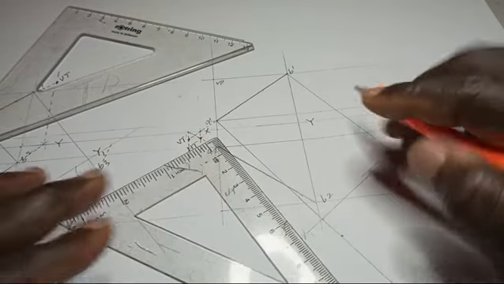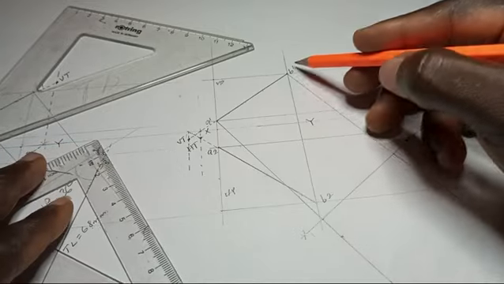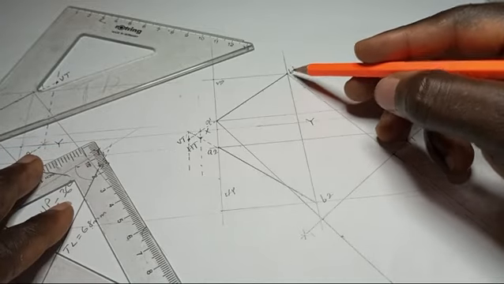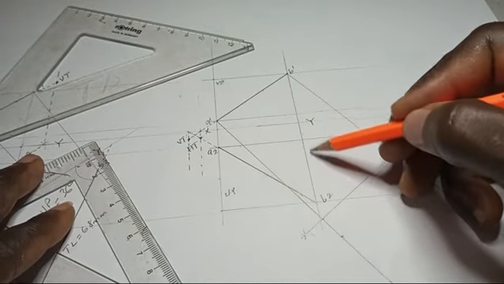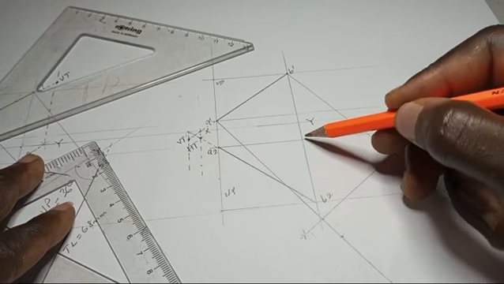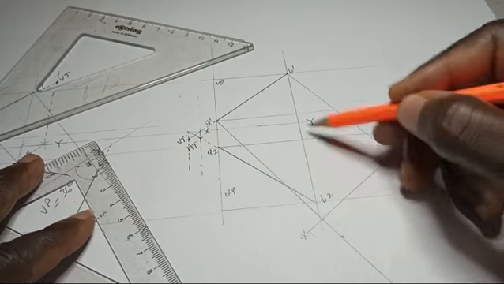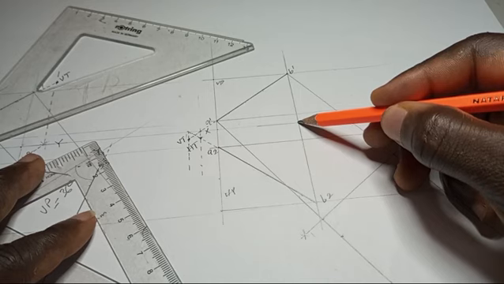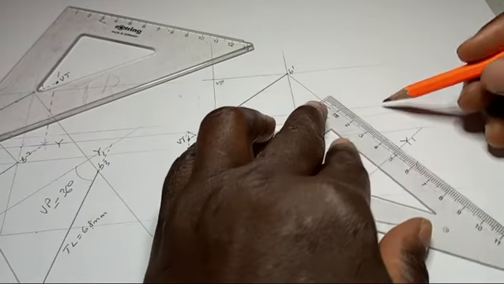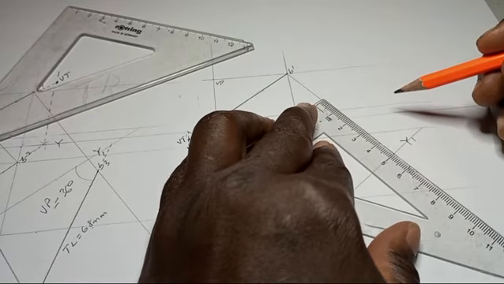That's the point. Then I'll go to the other side to get my B3. I'll look for what B is on the horizontal plane. From here to here is 100, which is 50. So I'll measure 50 here.